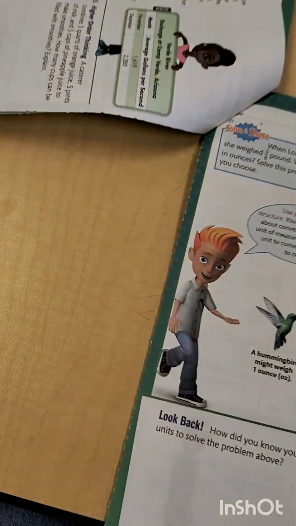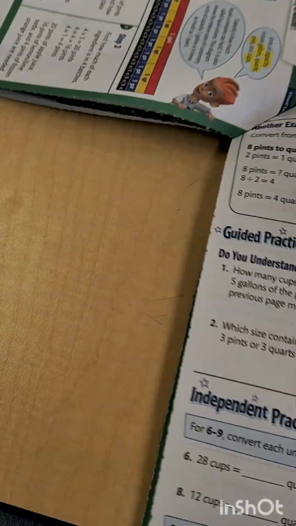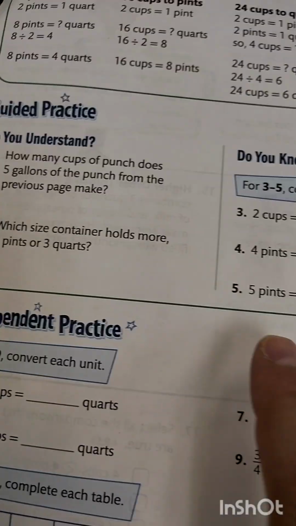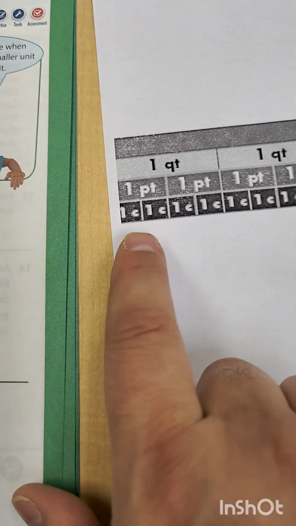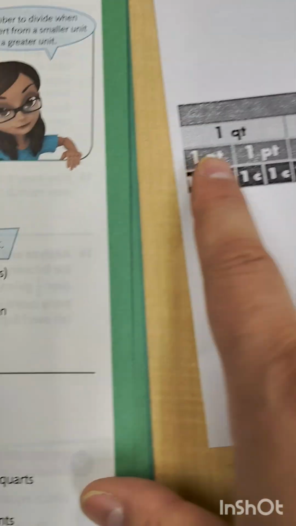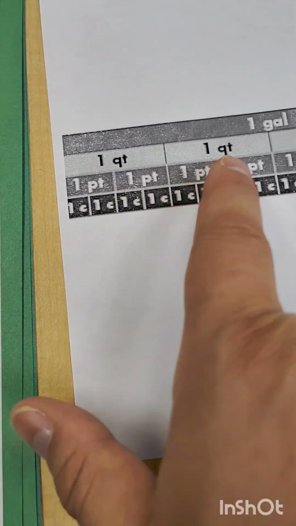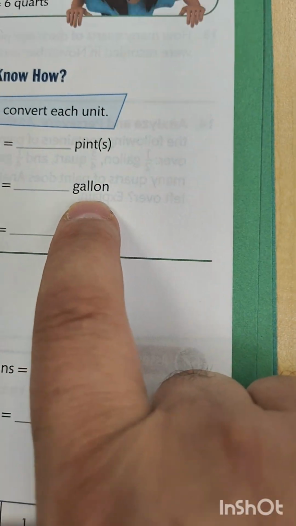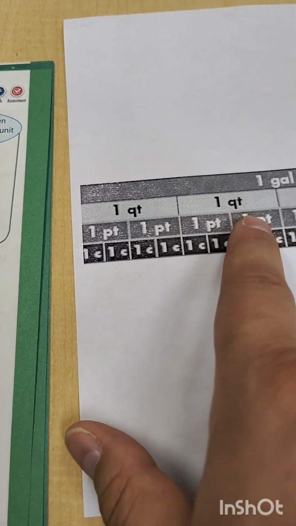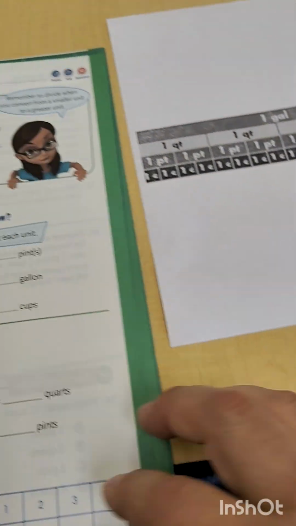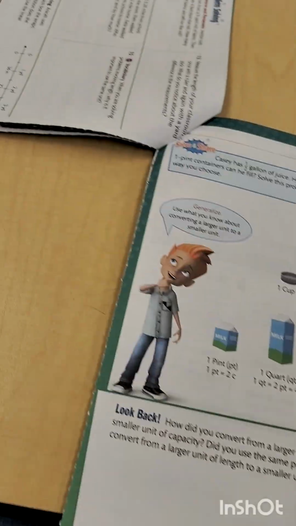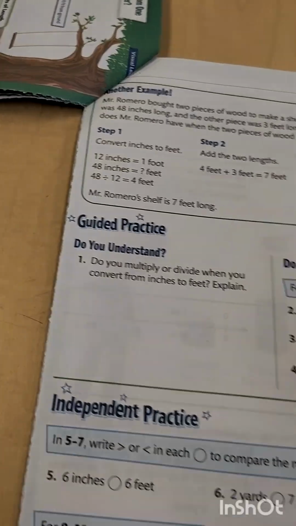Another couple of problems that they're working on here are the capacities. So for every 2 cups, how many pints is that? They would look in here: 2 cups would be 1 pint. 4 pints, so look at 4: 1, 2, 3, 4. How many gallons would that be? That would be half a gallon. And so on and so forth. So parents, if you could just make up a couple of problems for them to practice over the weekend. This is the length, right?